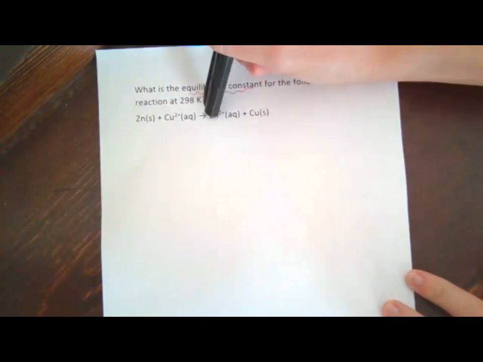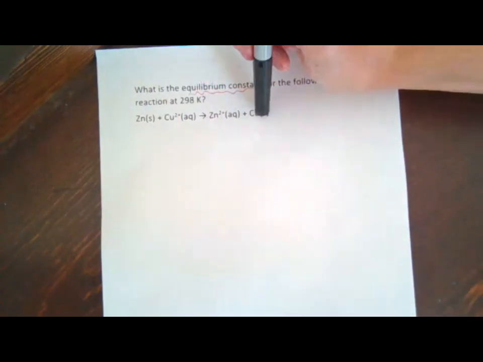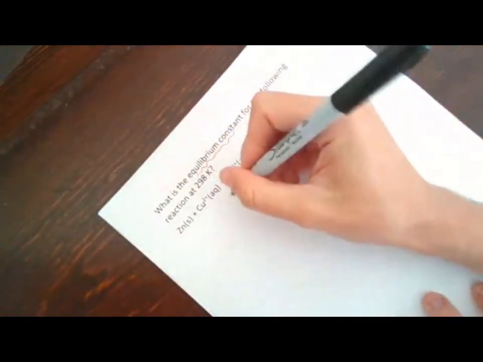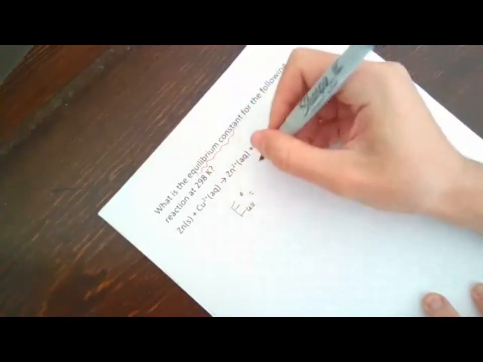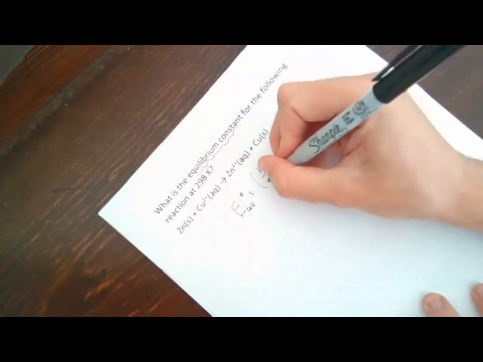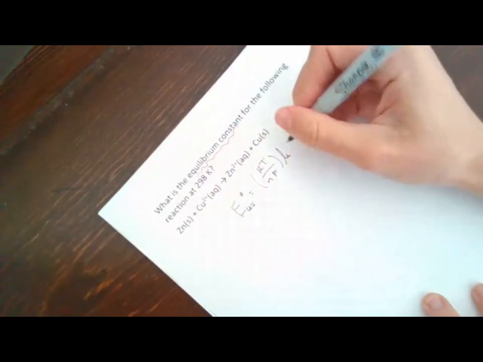One of the things we want to note about this reaction in particular is that it is a redox reaction. We can see that we have an element becoming an ion, which means we have to be moving around electrons, and an ion becoming an element. So that implies there is definitely a flow of electrons. If that's true, then we can always relate that using the equation E cell naught is equal to RT over nF ln of K equilibrium.